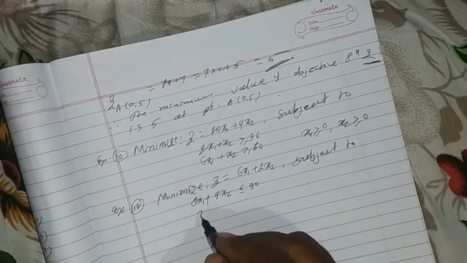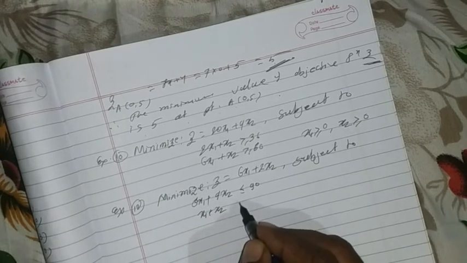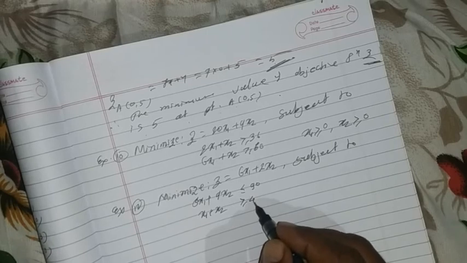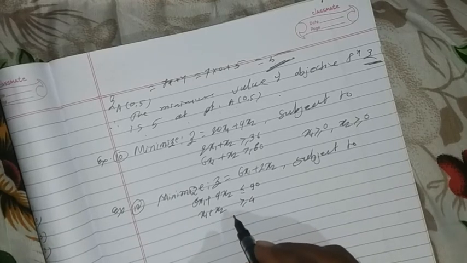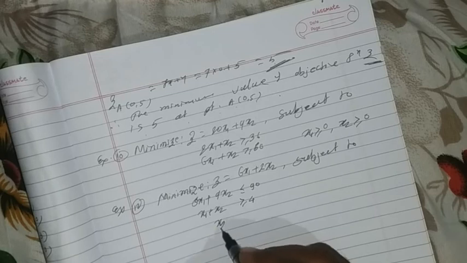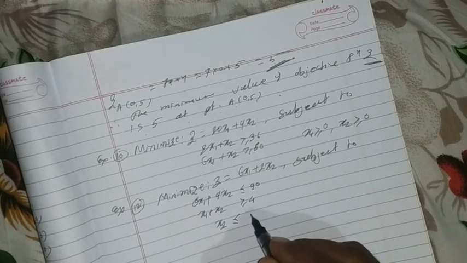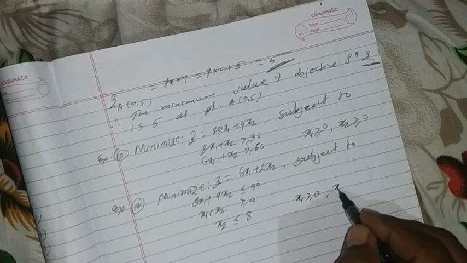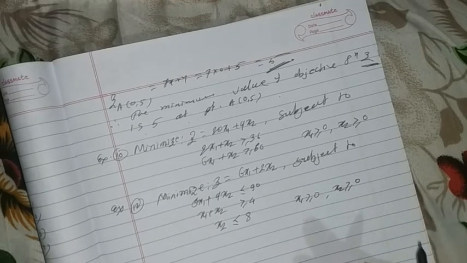Next constraint, x1 plus x2 is greater than or equal to 4, and third constraint, x2 is less than or equal to 8, x1 greater than or equal to 0, x2 greater than or equal to 0.